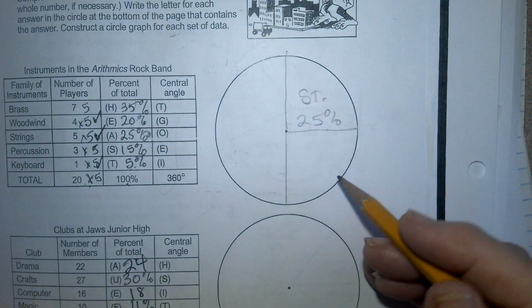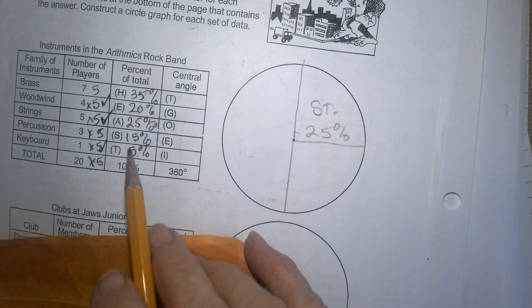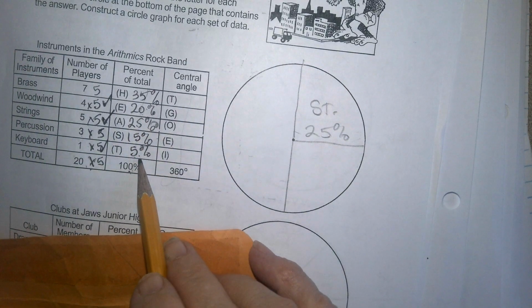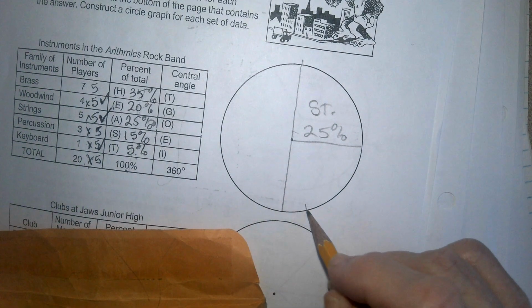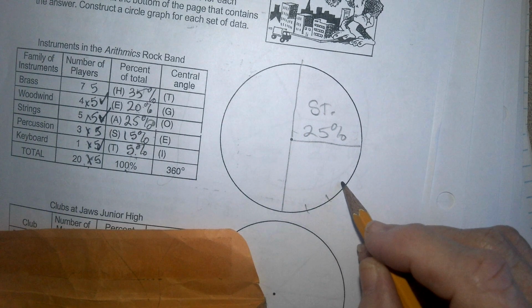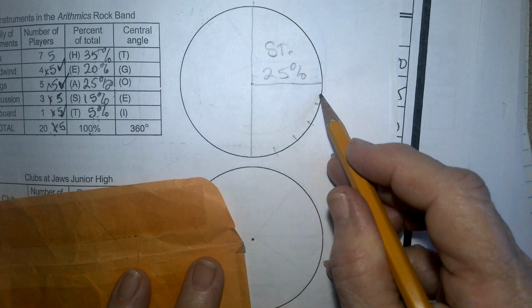Okay. And then I would split this, to be really accurate, 20 and 5 are in units of 5. So I'm going to split it into 5 sections. So 1, 2, 3, 4, 5. 1, 2, 3, 4, 5.